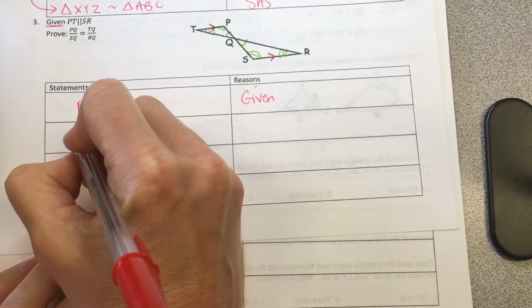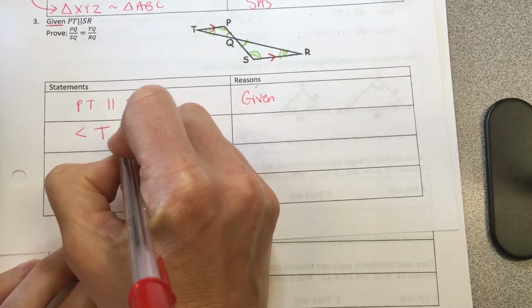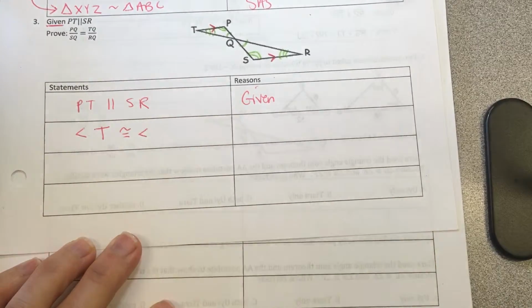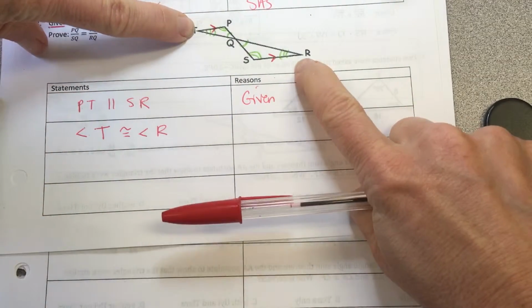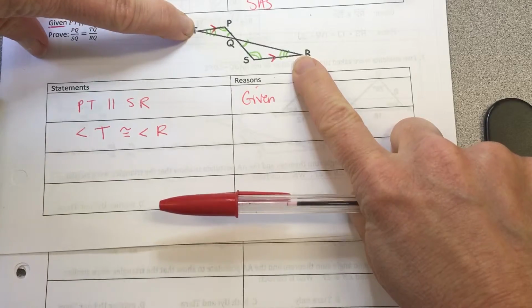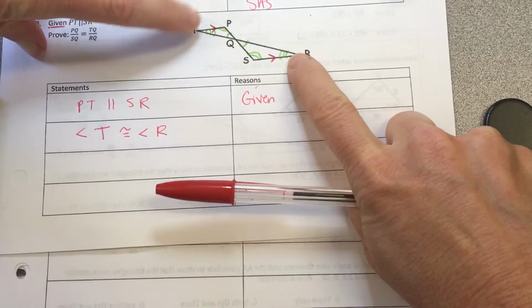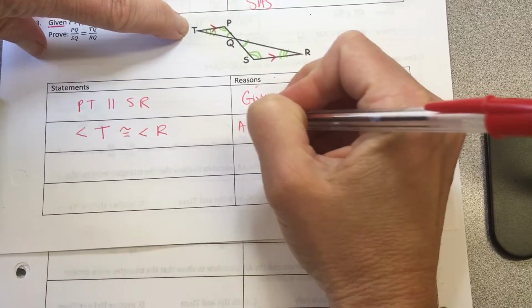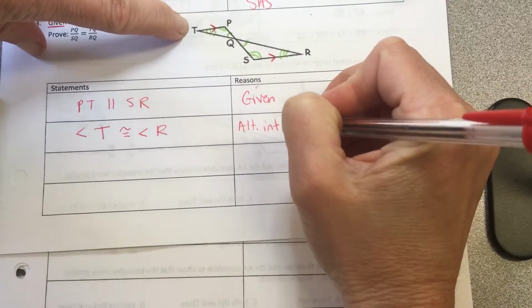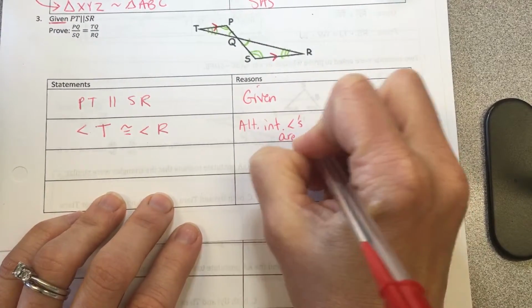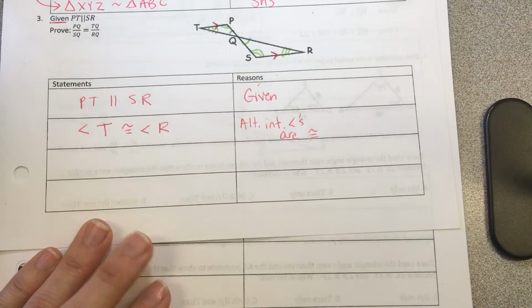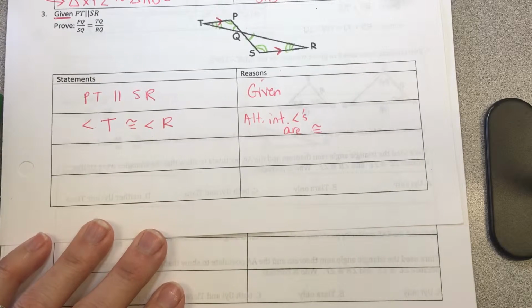So if I do angle T is congruent to angle what? What do we say T was congruent to? R. T and R are congruent. And what's the reason for T and R? Good. Alternate interior angles. Technically, you're supposed to write R congruent, but as long as you have alternate interior, that's fine with me.